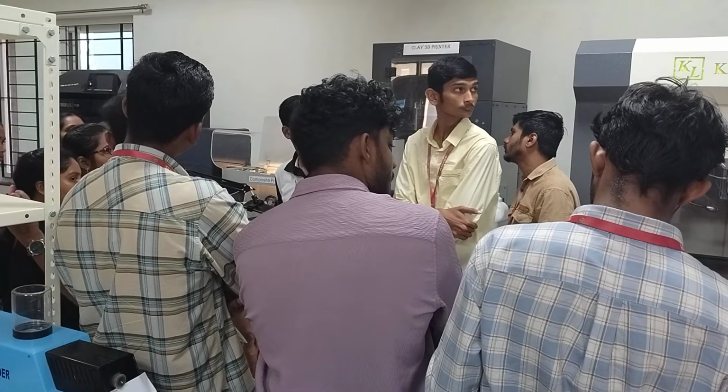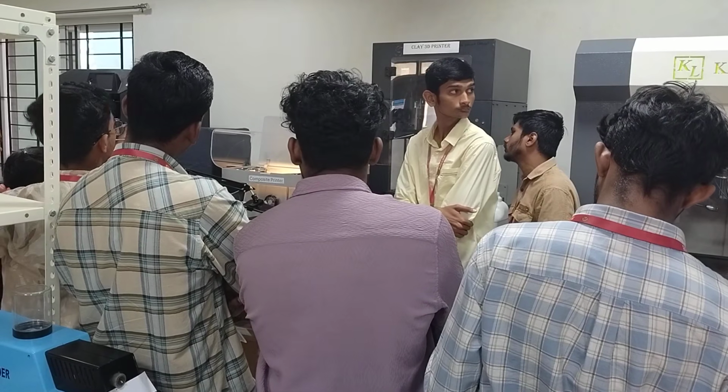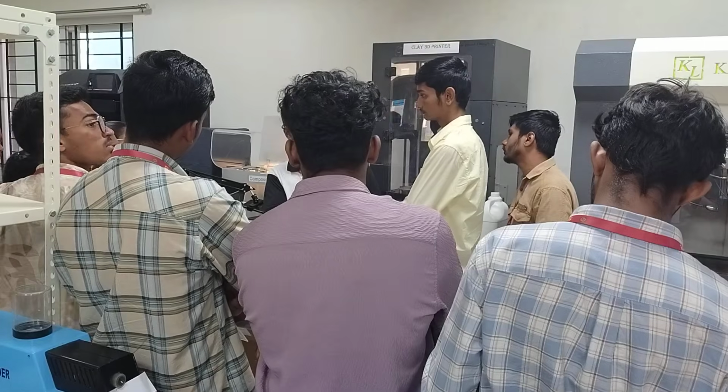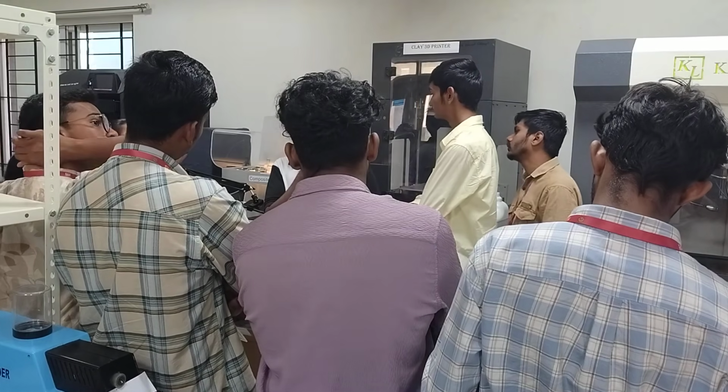Yes. So are they reaching the same temperature? No, they have different temperatures. I don't remember the temperature, but we can see how much temperature is actually required.